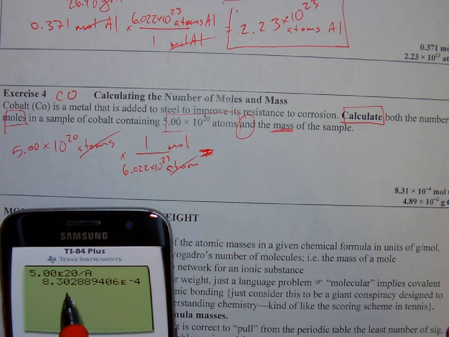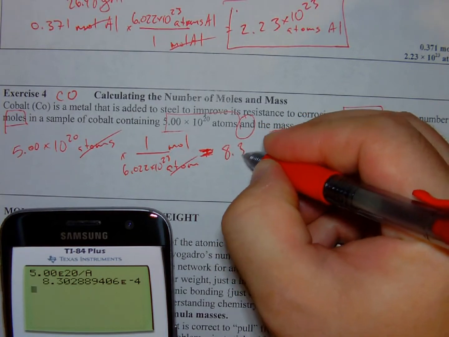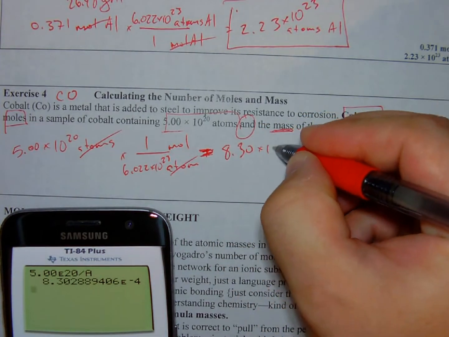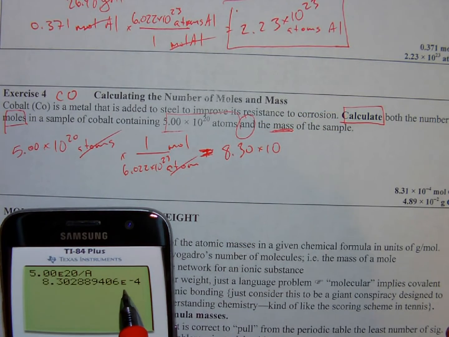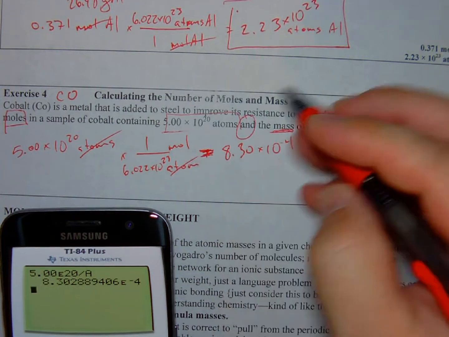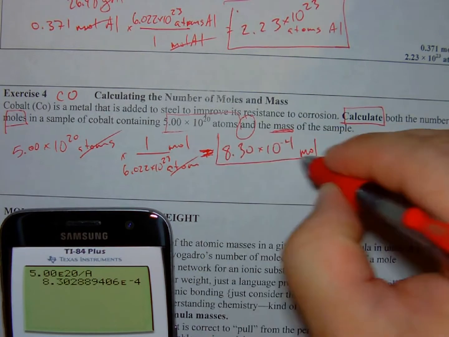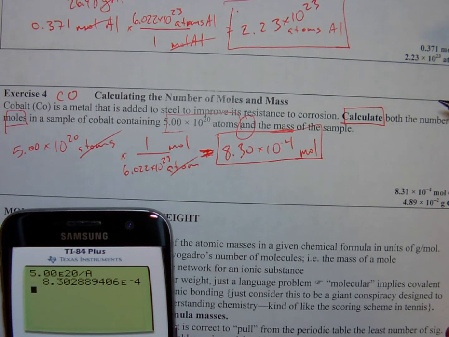So the third significant figure would be right there. So what does that tell me to do? Keep it the same. 8.30 times 10 to the negative 4. What are my units? Moles. So first answer. Boom. Looking good.